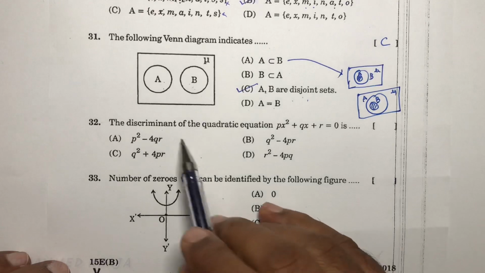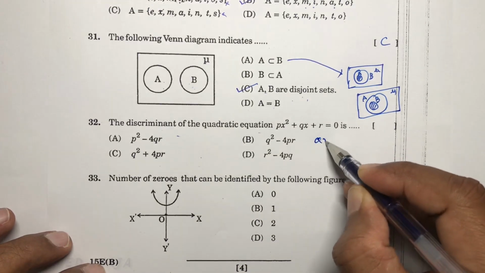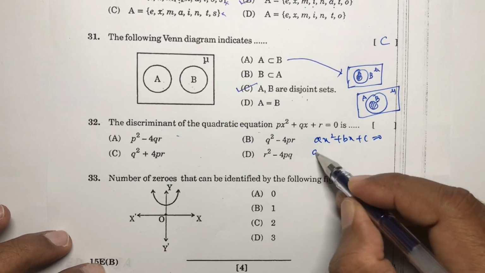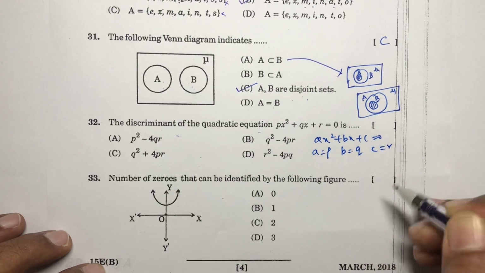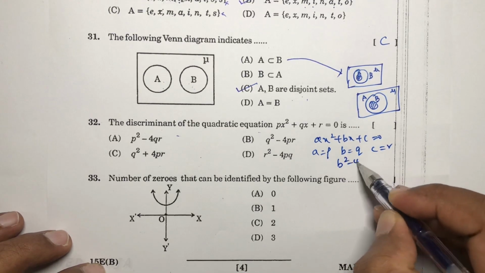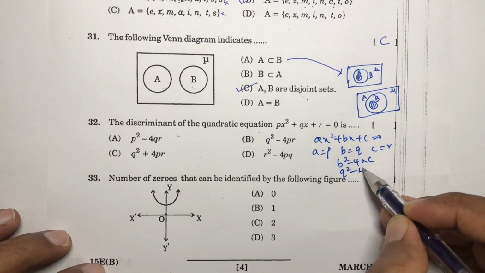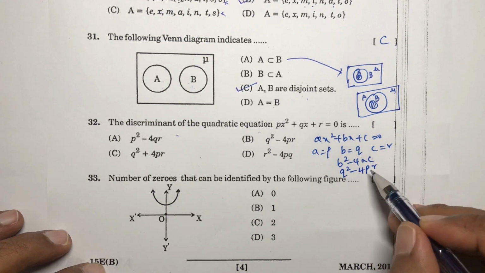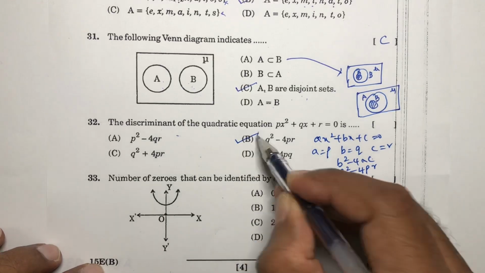Next one, the discriminant of this one. See, the discriminant of the standard quadratic equation ax^2 plus bx plus c. If you compare here, a is p, b is q, c is r. Discriminant is b^2 minus 4ac. So here b is q^2 minus 4, a is p, c is r. q^2 minus 4pr. So the correct option is B.